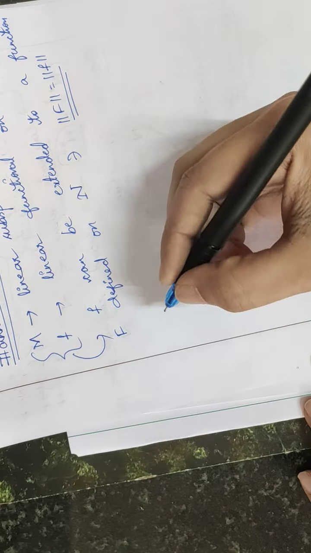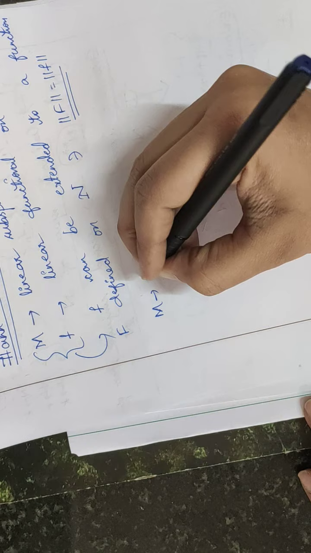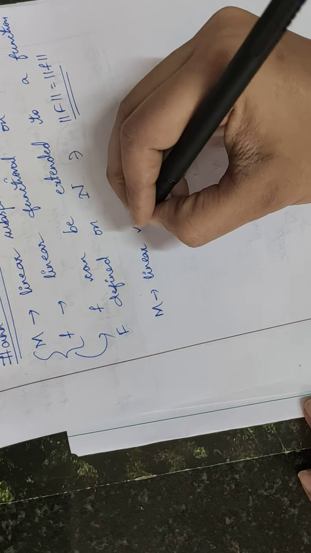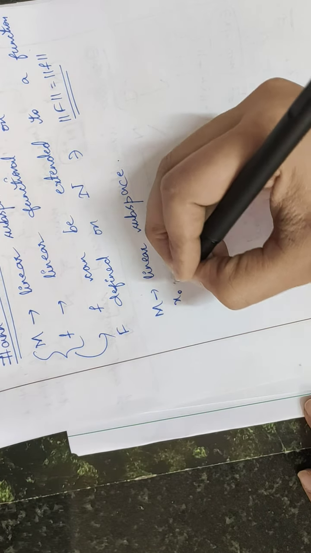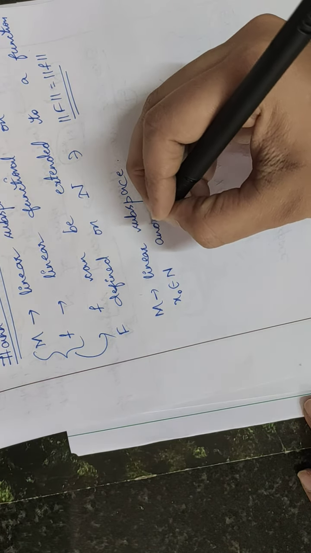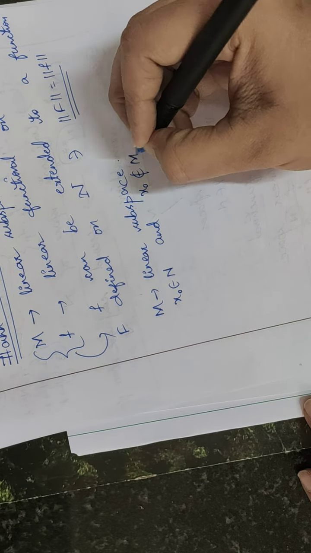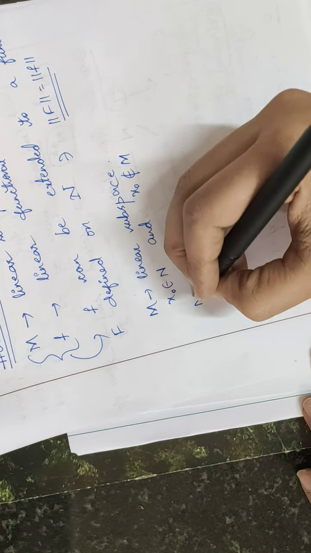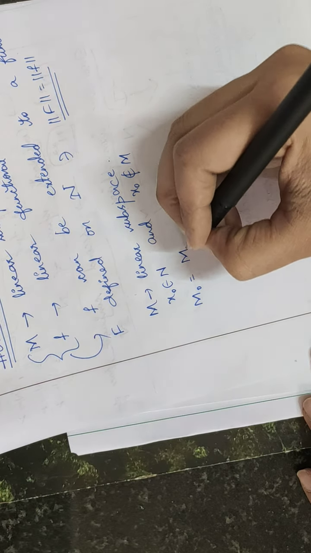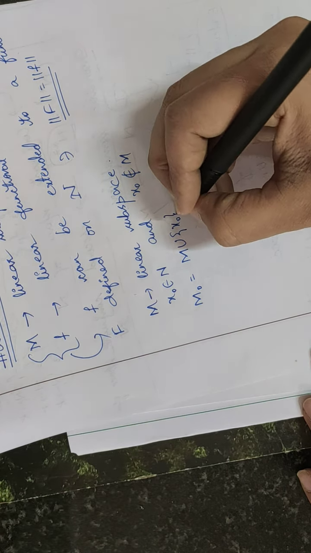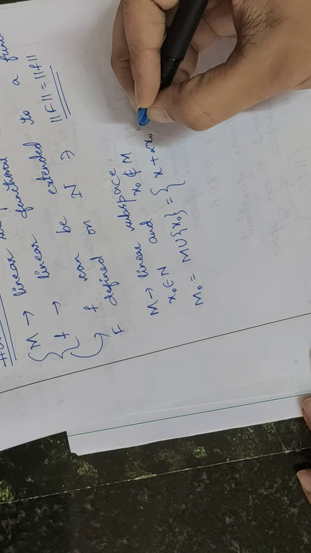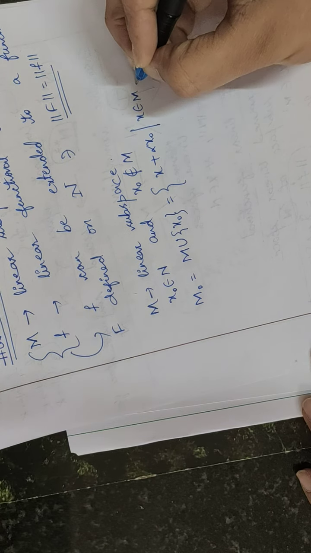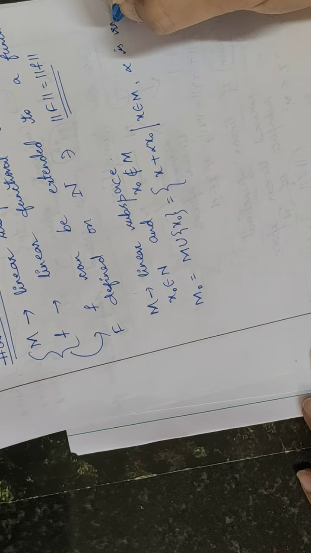According to the statement of the lemma, we can write M is a linear subspace, x0 is some point in N and this x0 does not belong to M. So we can write a set M0 as M union x0, which is equal to {x + alpha x0} such that x belongs to M and alpha is some real value.